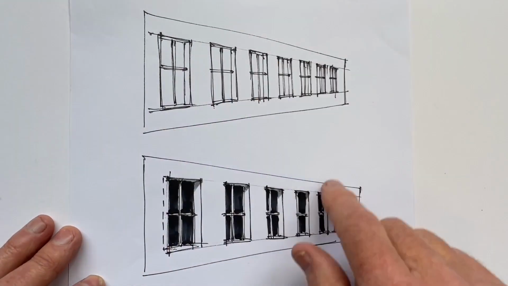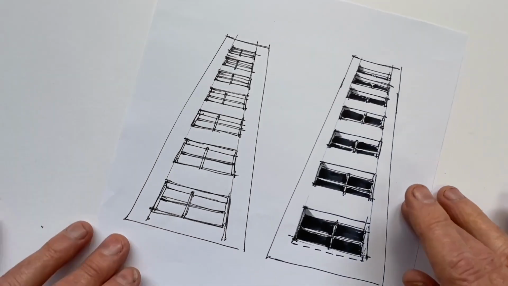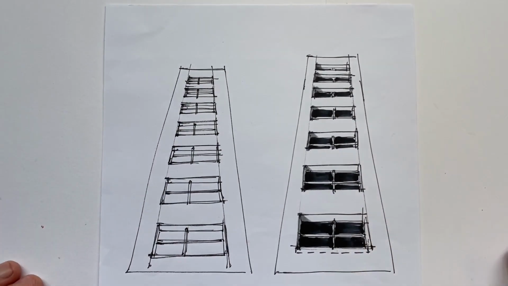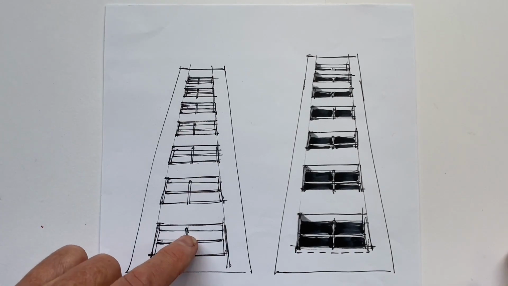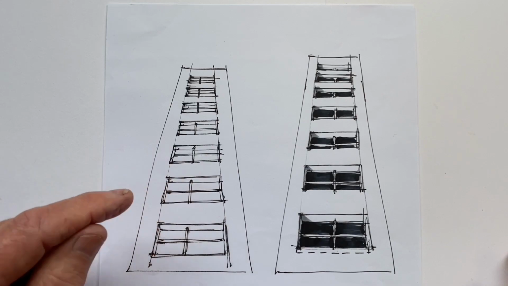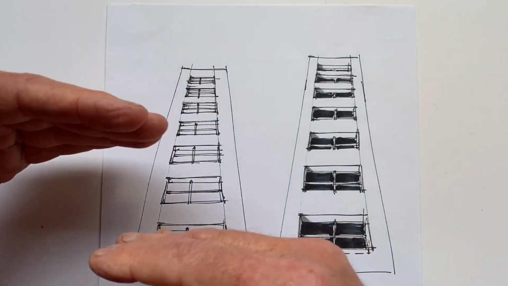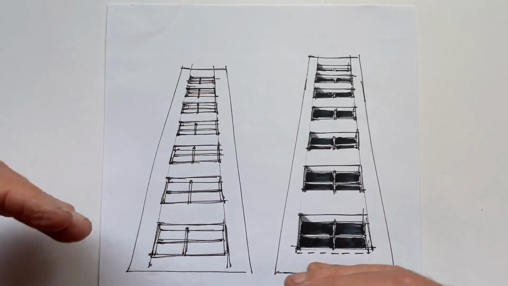Now you might ask, what has this got to do with paths? Well, if I turn it this way, is it more obvious? Now all of these windows are the same width and they're also the same distance apart. But the further away they go, the more compressed they become, the closer the gaps become.